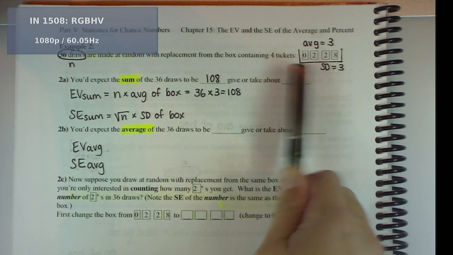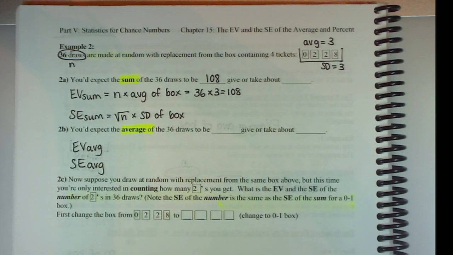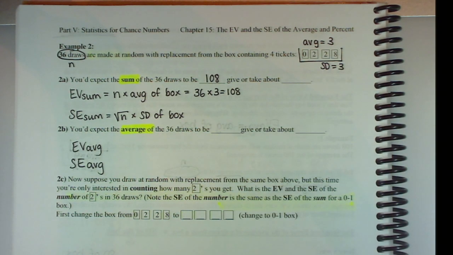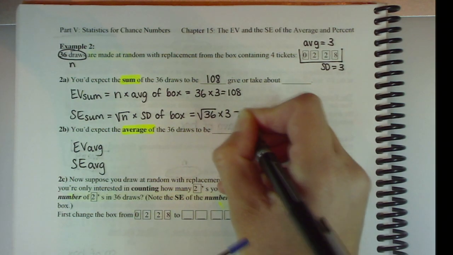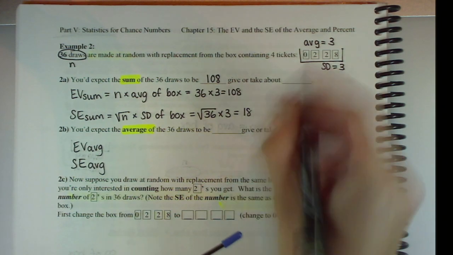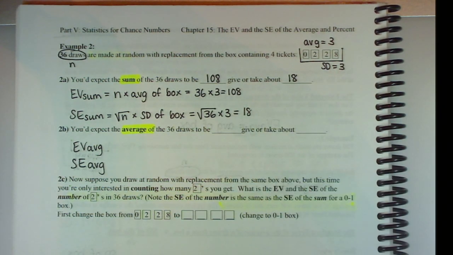108, right? Average of the box was 3. If we add all these up, 0 plus 2 plus 2 plus 8, divided by 4 gives me 3. So my expected value of the sum is 108. So if I draw 36 times out of the box, add up all my tickets, I should get 108. And then the SD here, there's more than 2 tickets, so I would tell you guys the SD is 3. And then for my standard error, I know N is 36, and the SD is also 3. So 6 times 3 is 18. So that's kind of review from what we did the other day and at the beginning of class today.